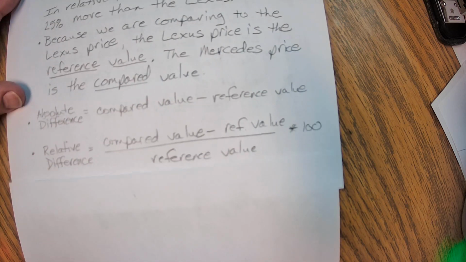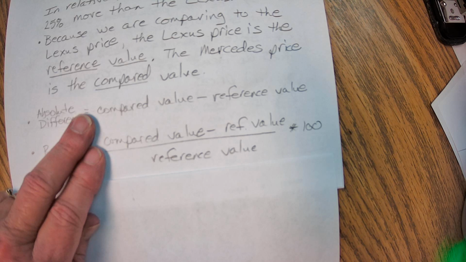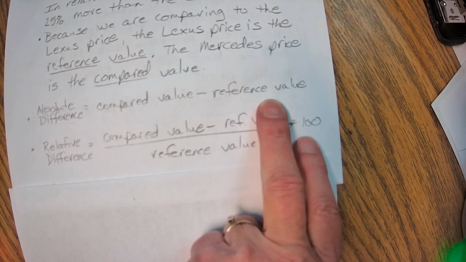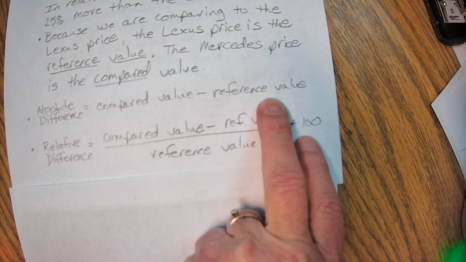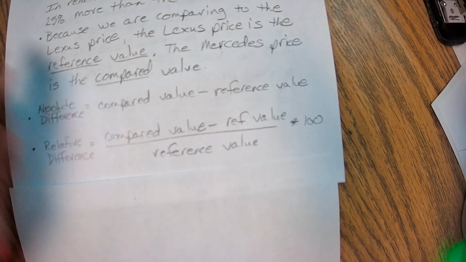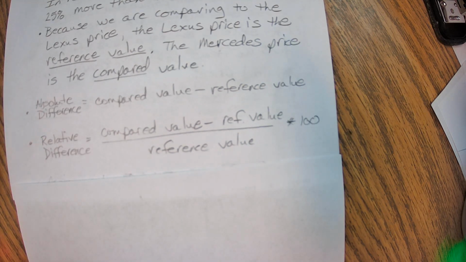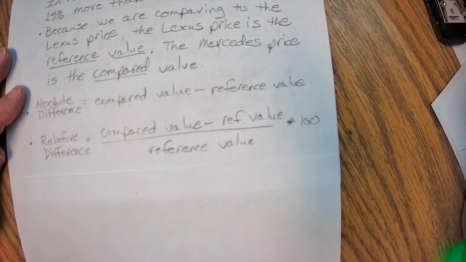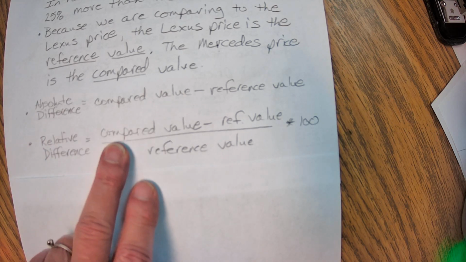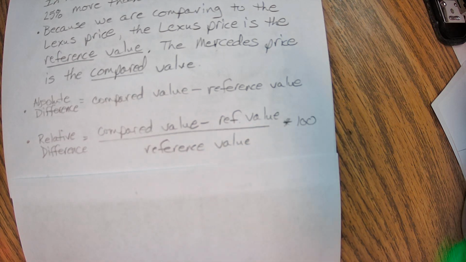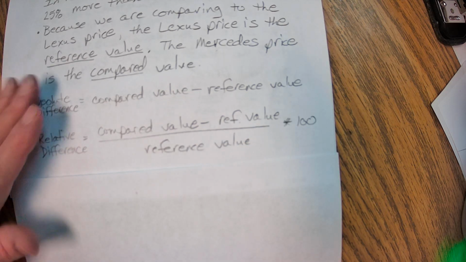So the absolute difference is the compared value minus the reference value. And remember, the reference value is the Lexus, which is 40,000. And then the relative difference, the percent change, is the compared value minus the reference value, in other words, the Mercedes minus the Lexus, divided by the Lexus.